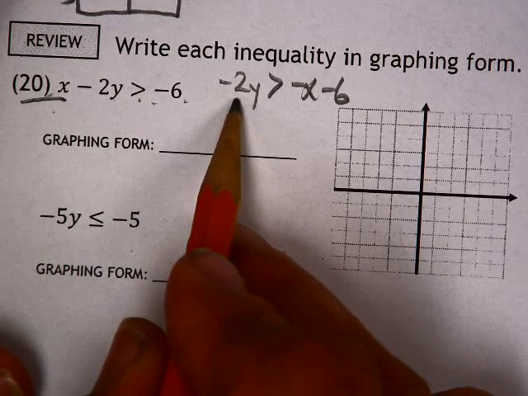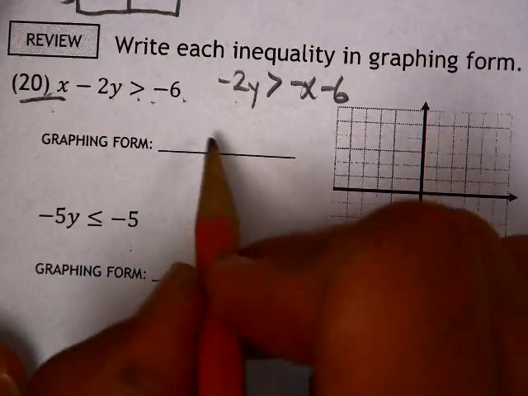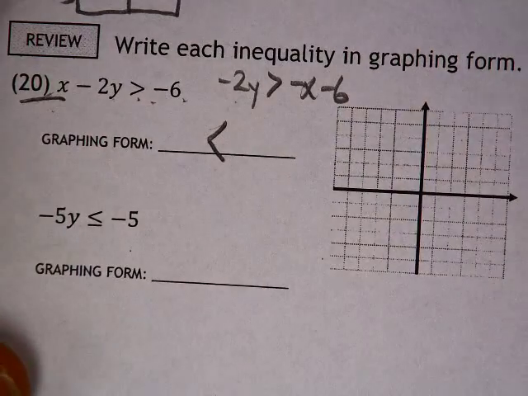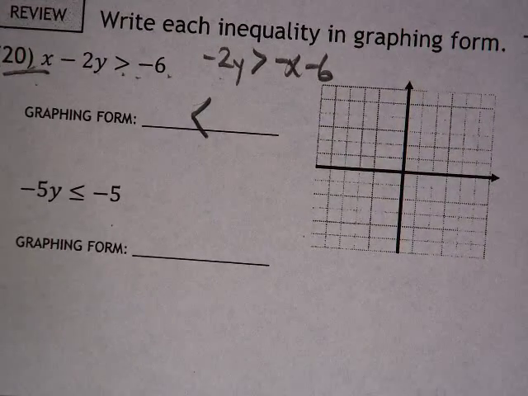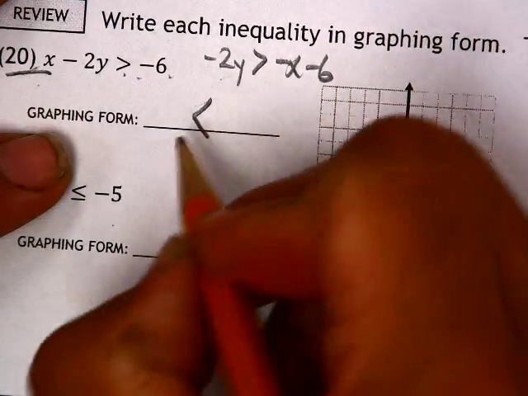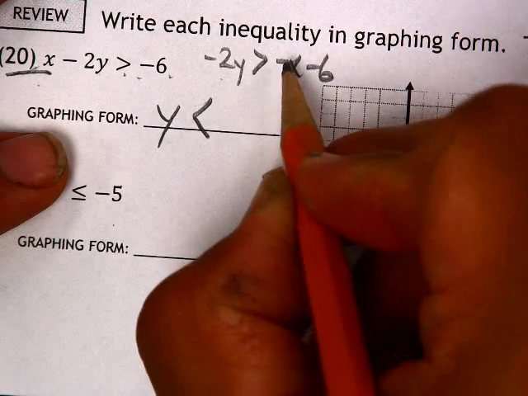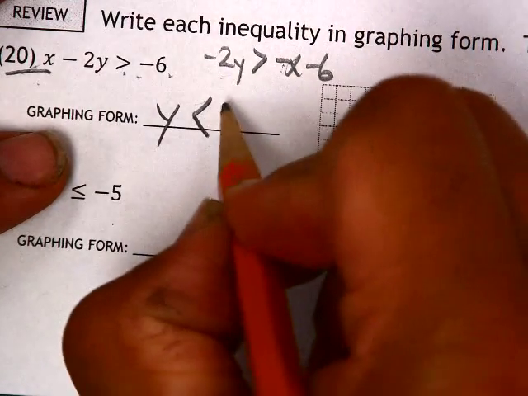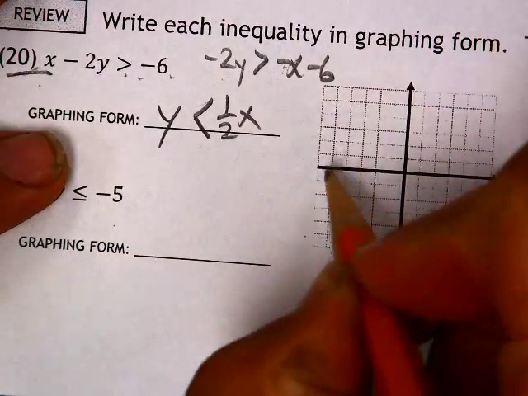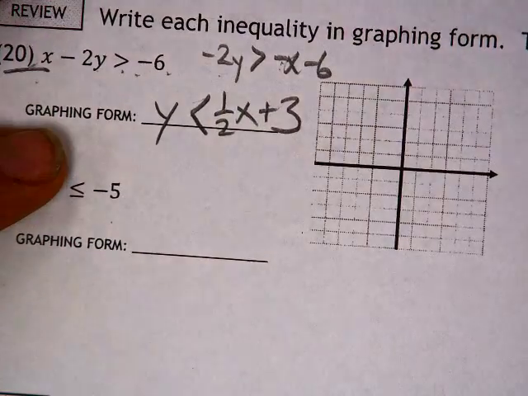When I multiply or divide by a negative, do not forget to turn the sign around. So I actually say, turn it around first before you write anything else. That way you don't forget it. So show the division of negative 2. I'm left with y. Negative over negative is positive. 1 divided by 2 is 1/2 x. Negative 6 divided by negative 2 is plus 3.